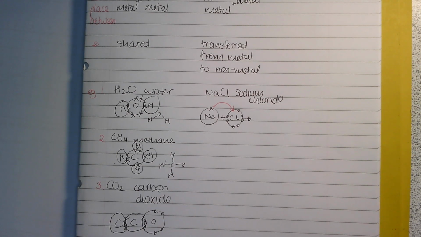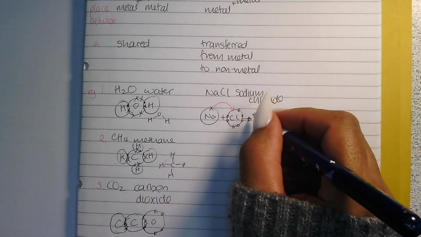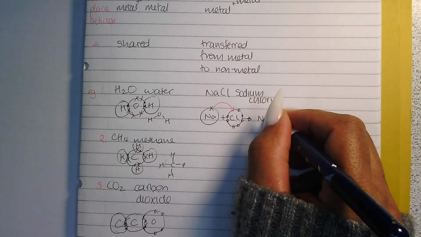When we draw ions, we represent ions with the square brackets around them and the charge outside. So, square brackets and charge. The charge, we can decide what the charge is by looking at whether the atom has gained or lost electrons. If the atom has lost electrons, like the sodium, it will get a positive charge.